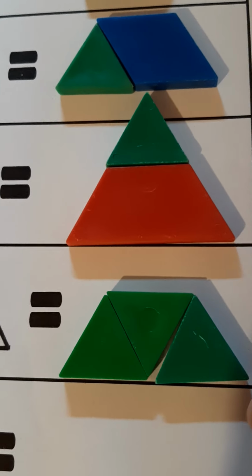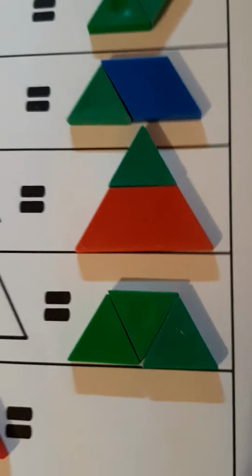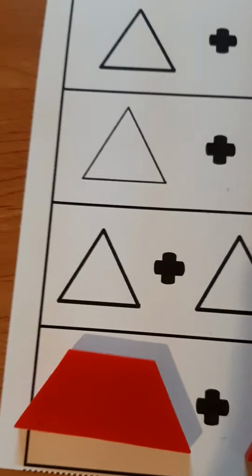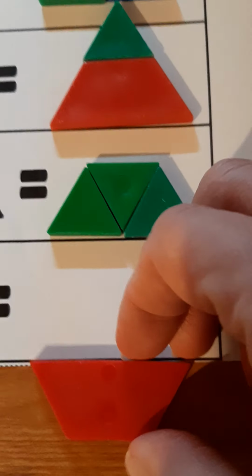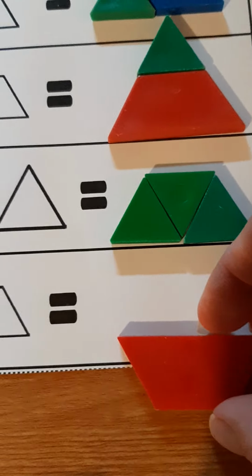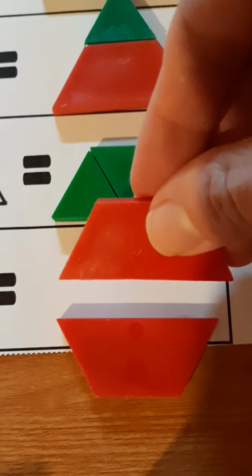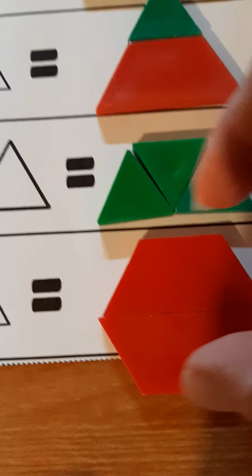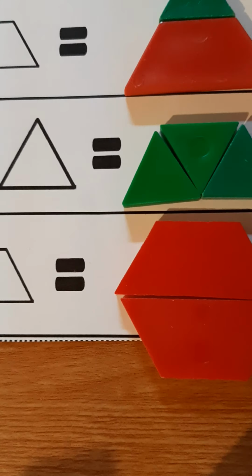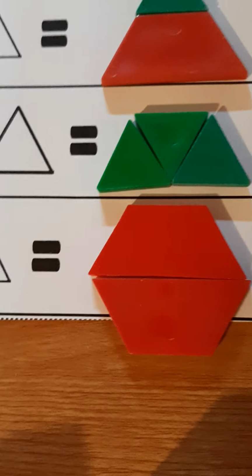Trying to make it so that it's straight. A trapezoid. Good job. Okay, now I have a trapezoid and another trapezoid. Can you guess what shape I'm going to build out of those? Watch me do this. I just flip that trapezoid upside down. And now can you guess what I'm going to do with this trapezoid? I'm going to stick it right on top. And what 2D shape did I get?